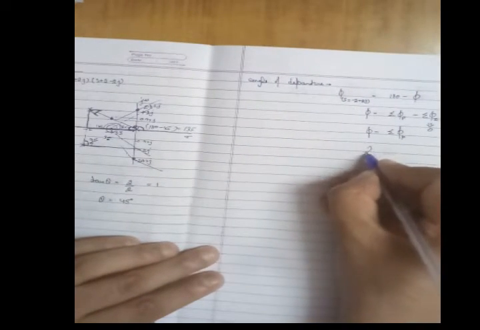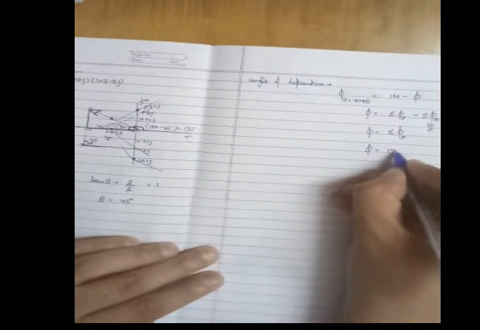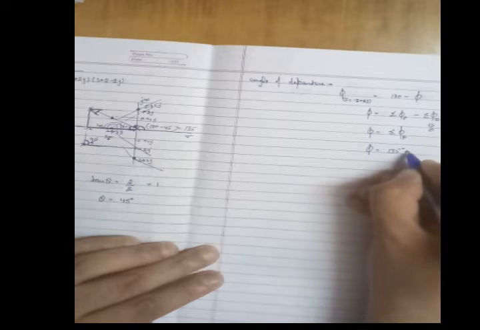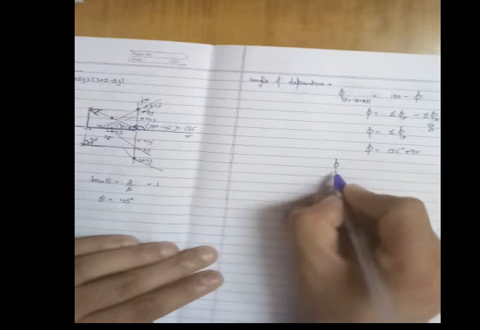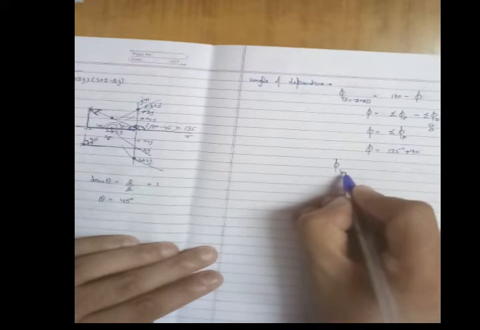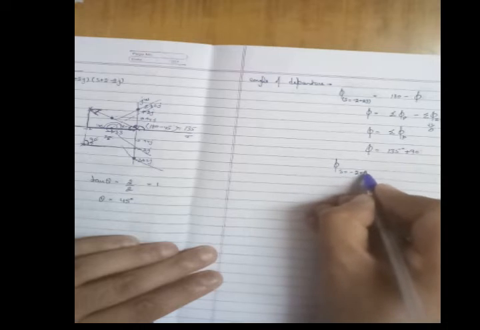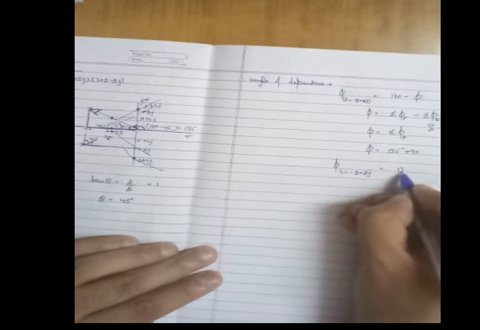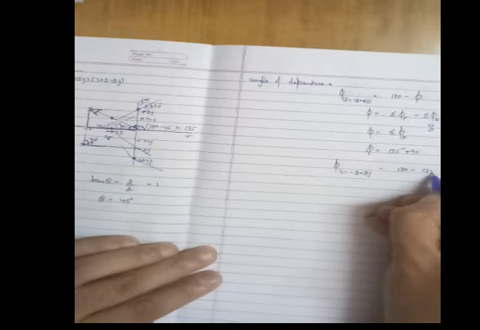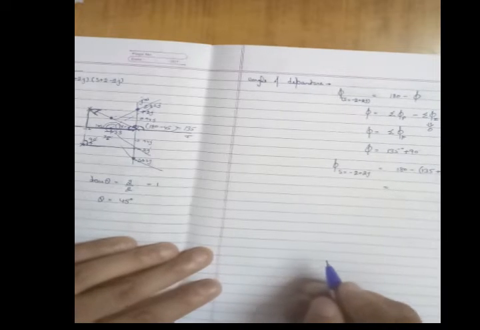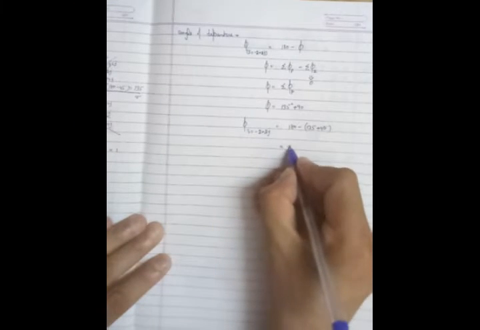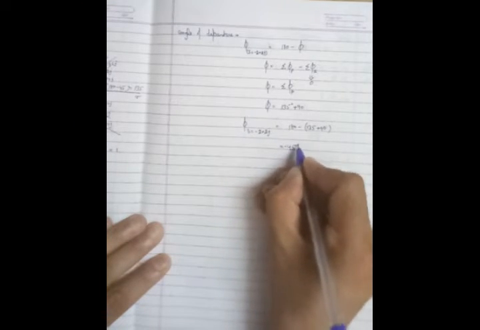So phi is 135 plus 90 degree, and my phi for this pole is equal to 180 minus (135 plus 90) is equal to minus 45 degree.